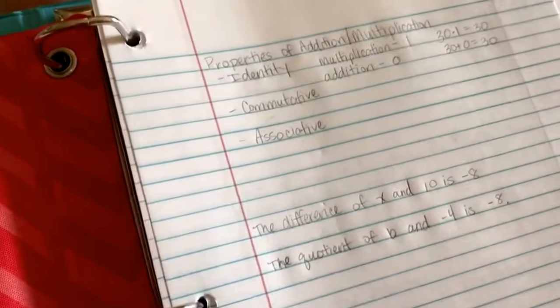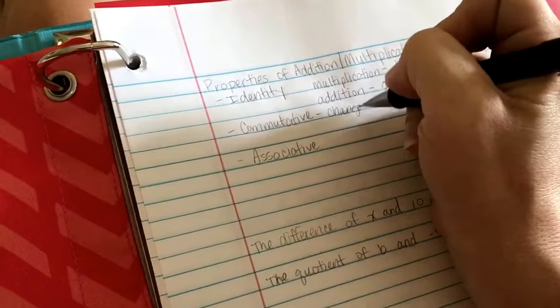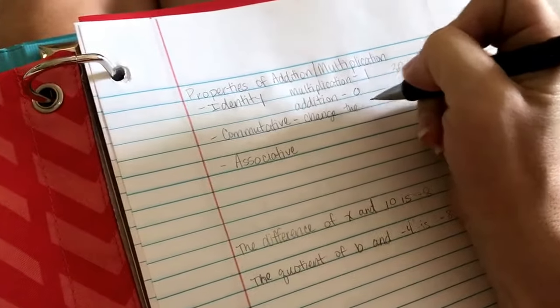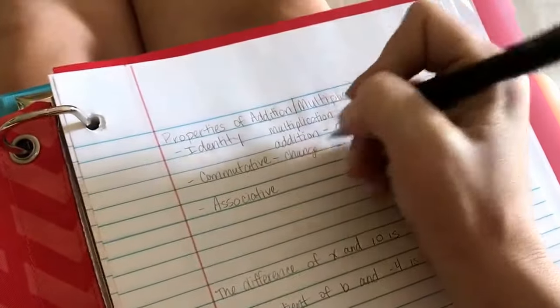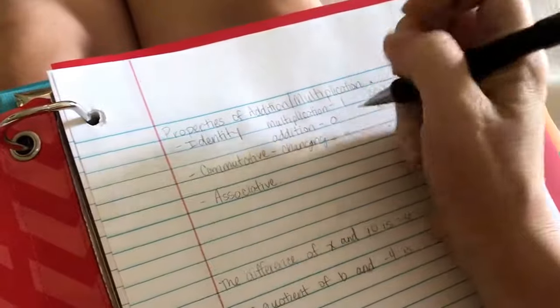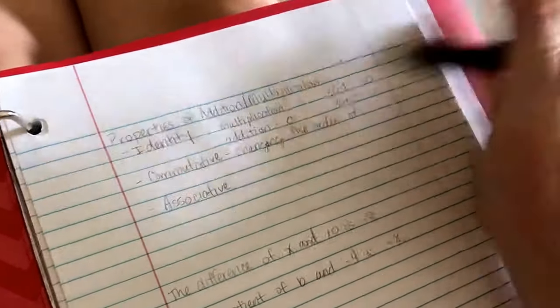So the commutative property says you can change the order. Changing the order of the terms does not change the value.